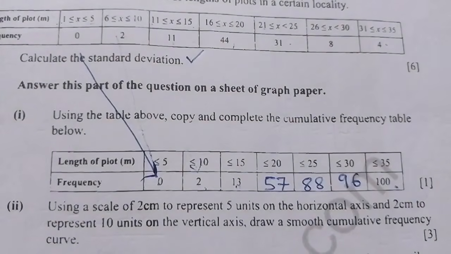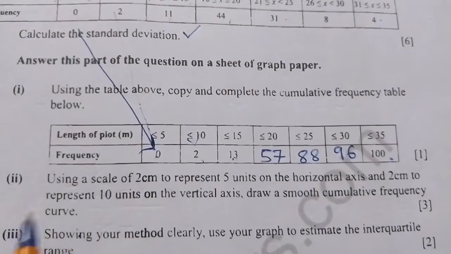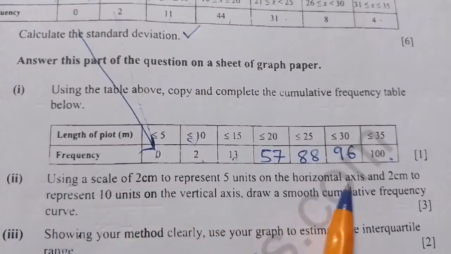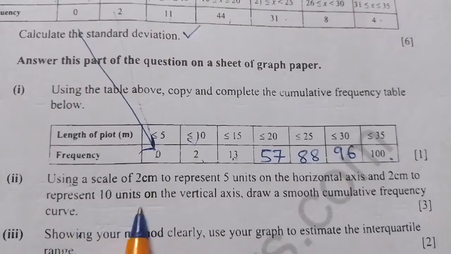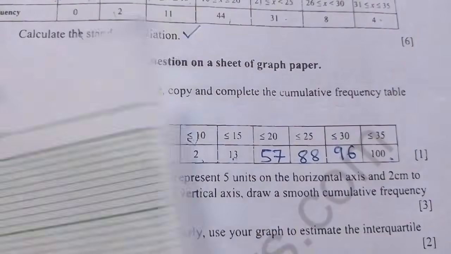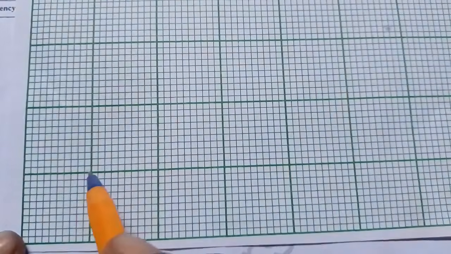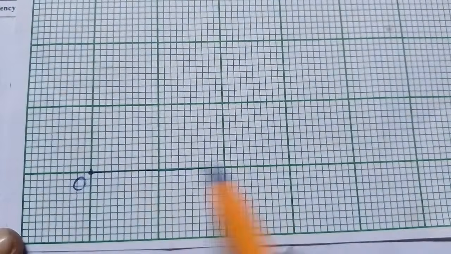In other words, from here now, you go to this question, which is saying, using a scale of 2 centimeters to represent 5 units on the horizontal axis, which is the x-axis, and 2 centimeters to represent 10 units on the vertical axis, you get your graph. How do we answer this question of standard deviation, which is statistics? We get the graph here. Down here, you just leave one box. This is where your 0 is.